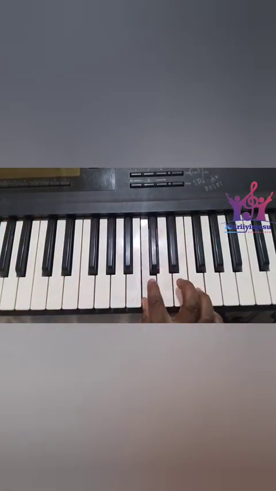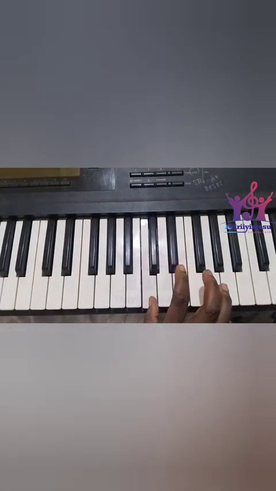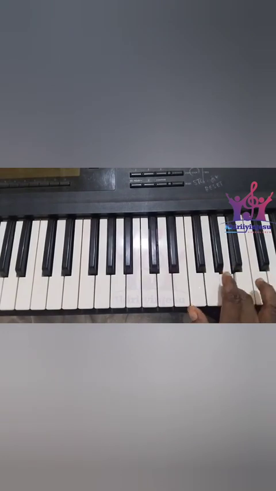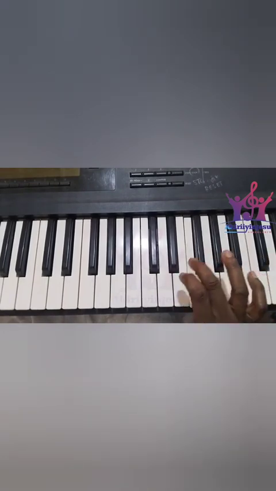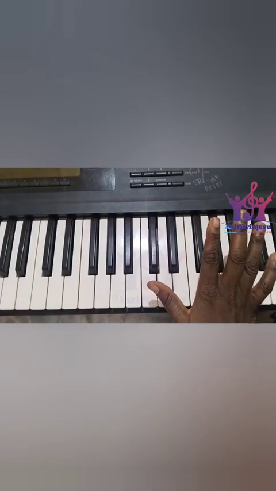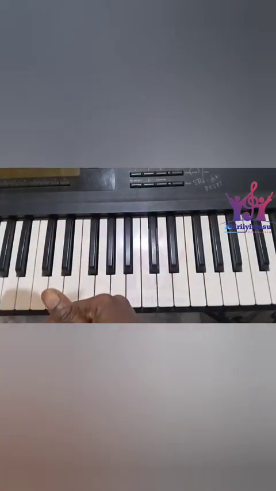So from this C again, that's the upper C. You still follow the same pattern. So you see, you have run the scale. The same pattern is what you are going to follow using another key.